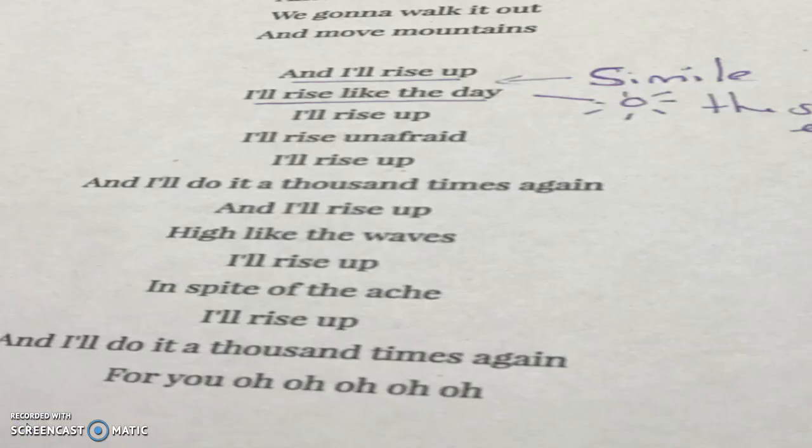So you look back at your poem and the annotations that you made and look to see if one of the lines that you highlighted is an example of metaphor, a comparison, simile, a comparison using like or as, or imagery, writing that appeals to the five senses, seeing, hearing, tasting, touching, or smelling.